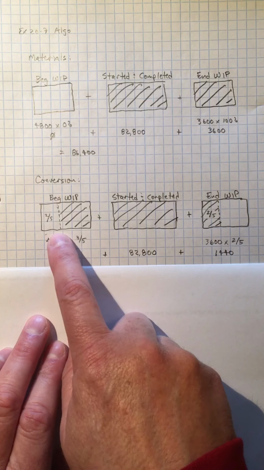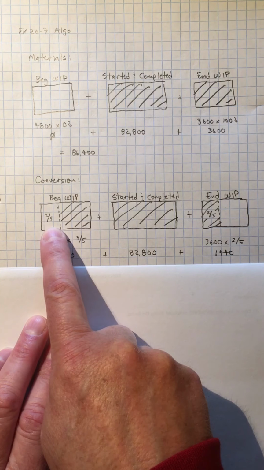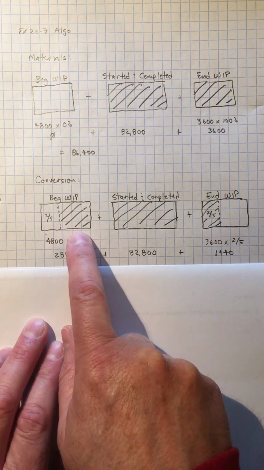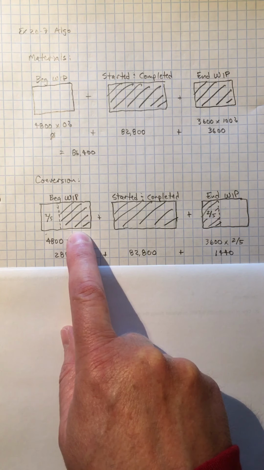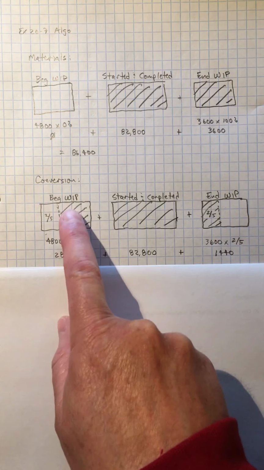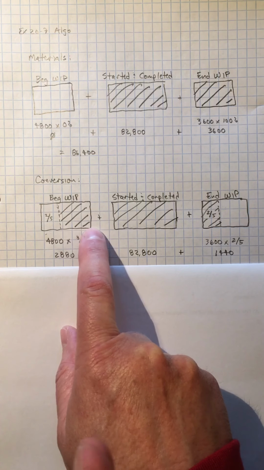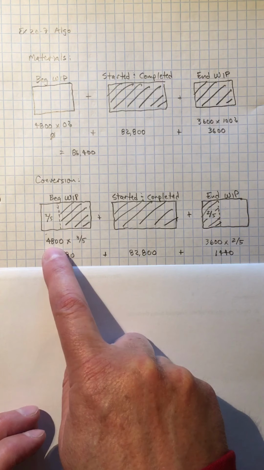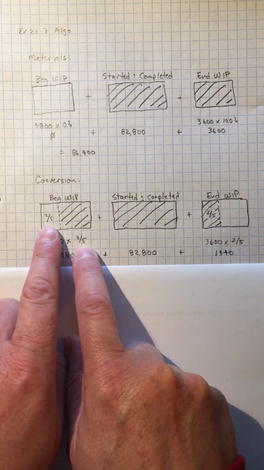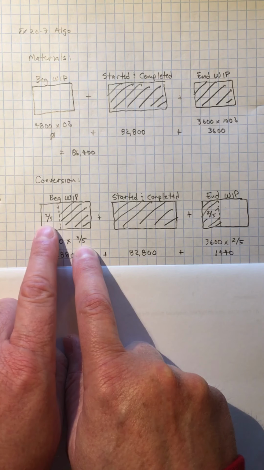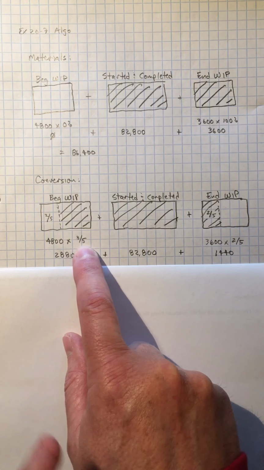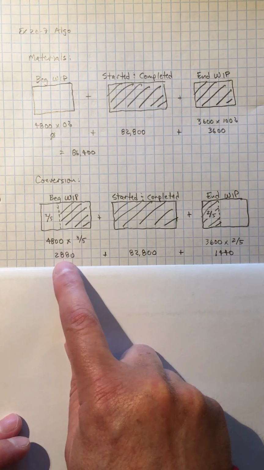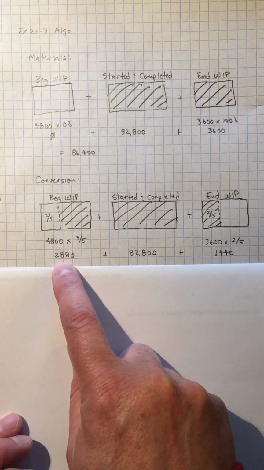So for beginning work in process, they were 2/5 done, but I had to do the conversion costs, the direct labor and the overhead, for the remaining 3/5 to finish them out. So this hatched portion is what I did this month. So that's 4,800 times 3/5. The remainder, if it was 2/5 done, 3/5 is what I have left yet to do. So that's what I did at the very beginning of this month. So 4,800 times 3/5 is 2,880.